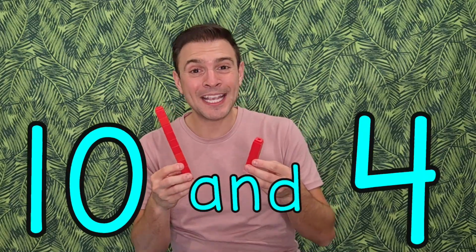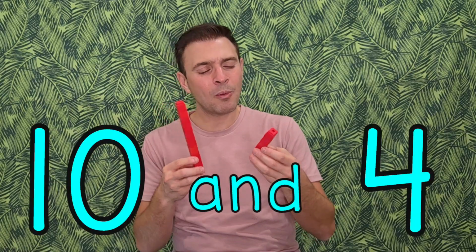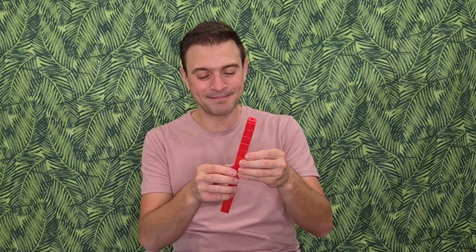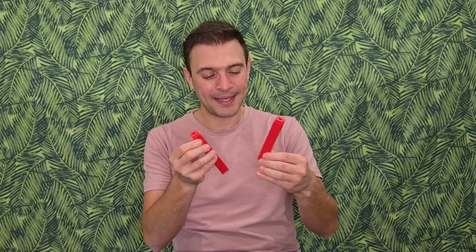Well, we know about 10 and 4, but I wonder what other numbers could combine to make 14. I'll break my block tower into 2 parts to find out. You could try this with your collection too. I'll break it up here. I still have 14, but it's in 2 parts.